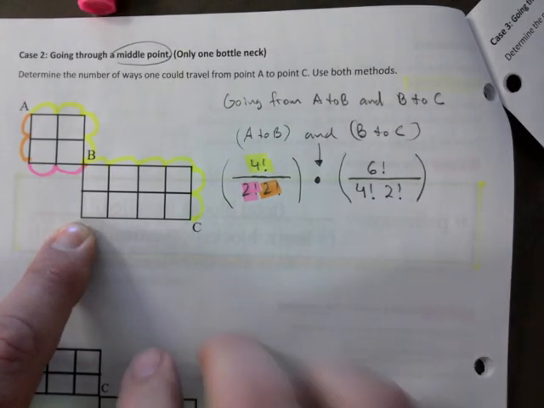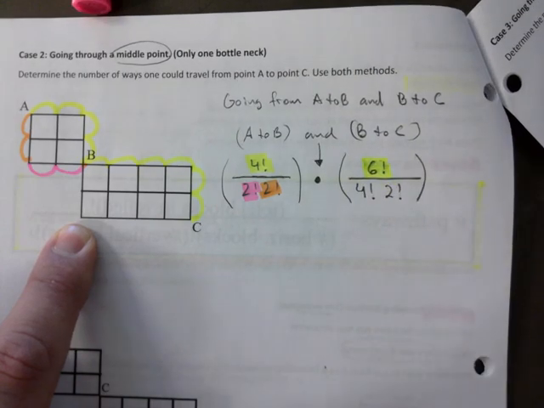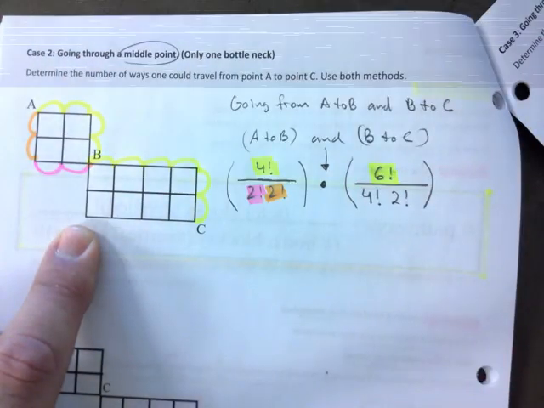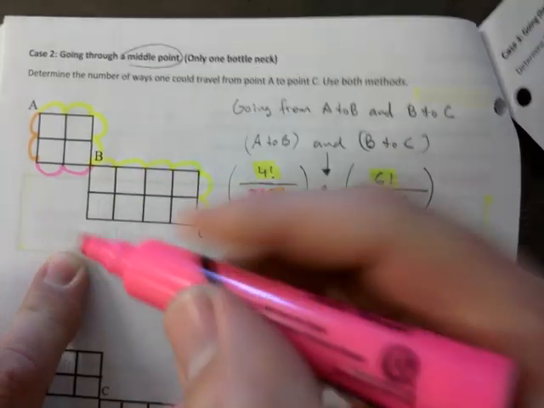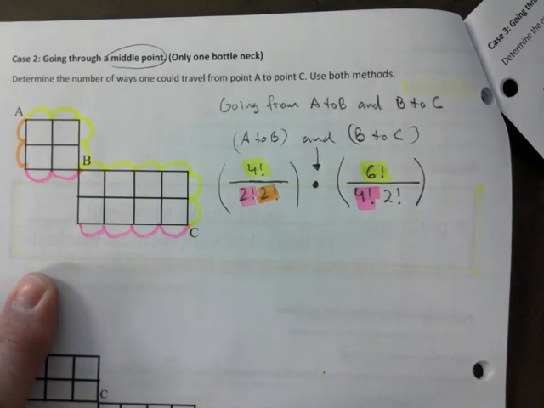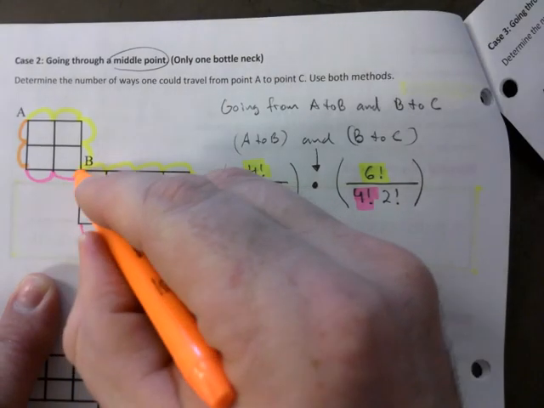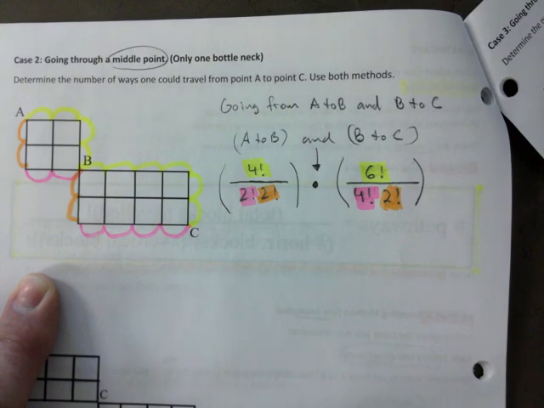And now I'm going to highlight everything. So 6 for the total. 4 is my horizontal, so I'm going to keep that in mind. 1, 2, 3, 4. And 2 is my vertical. There we go. And now you just need to clean that up.